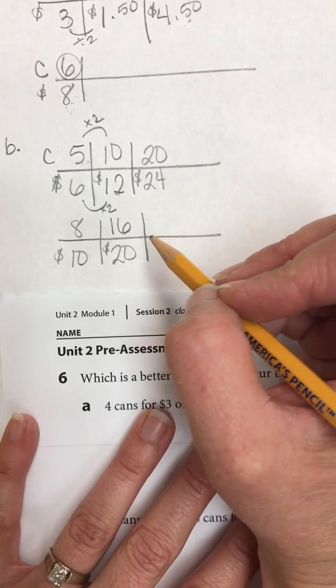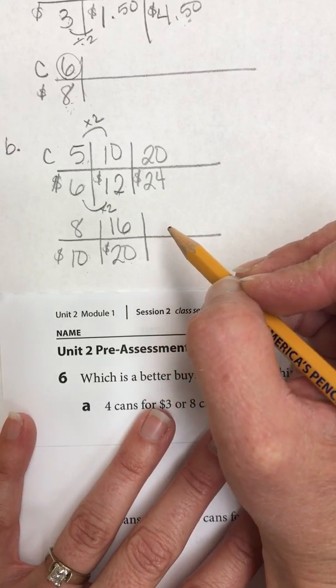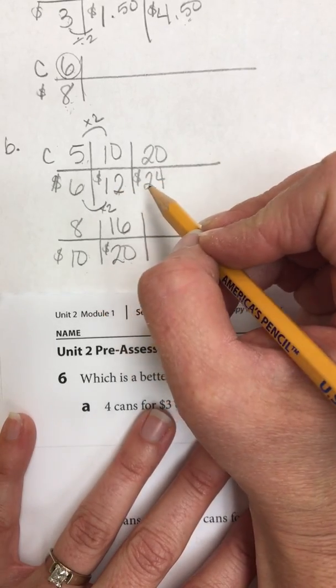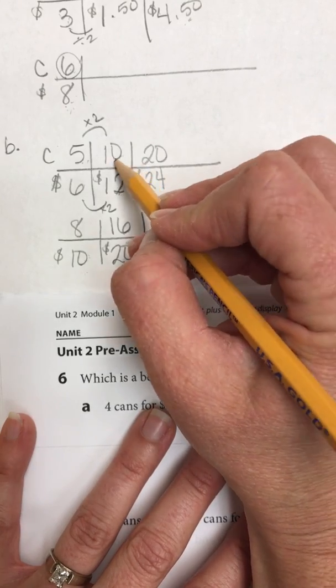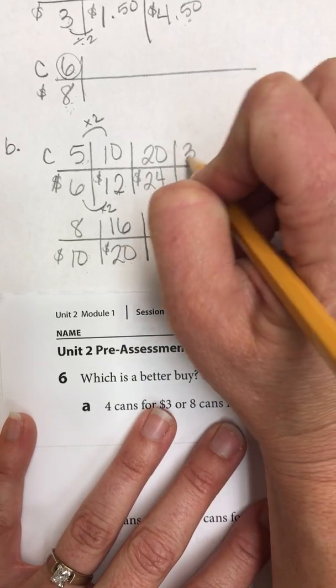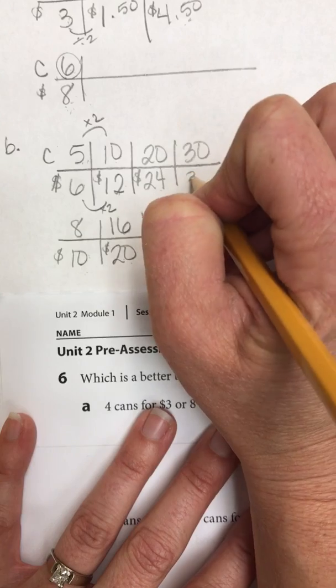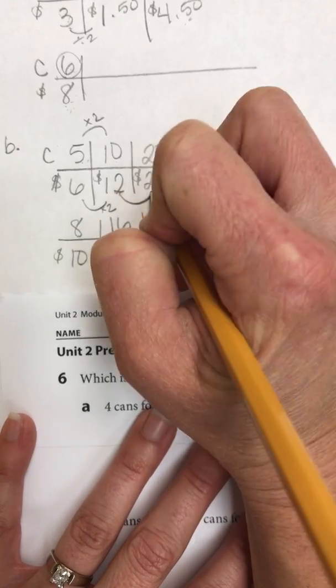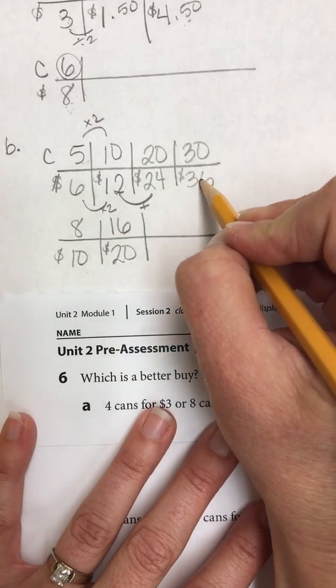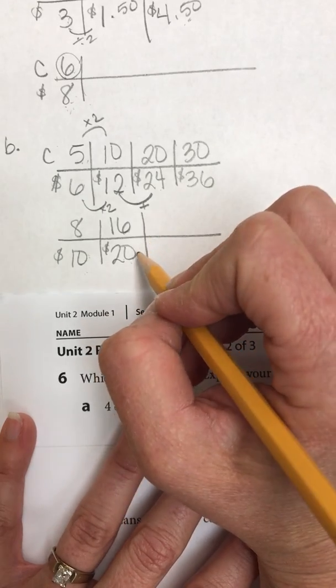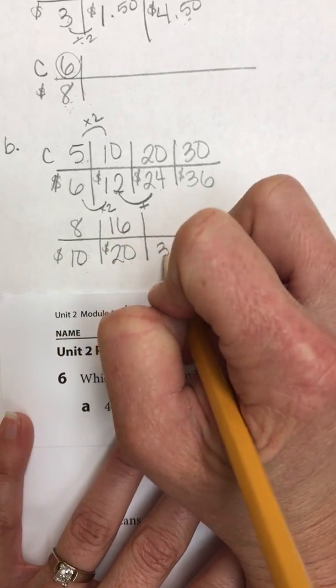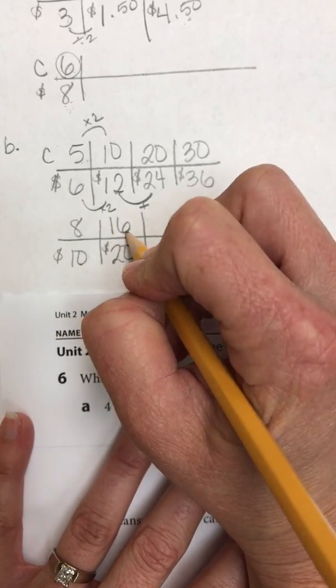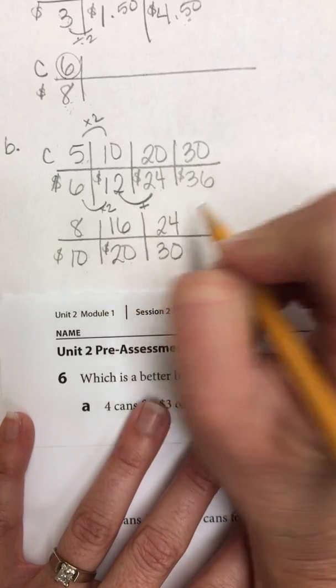So maybe I could add something. If I add 10 and 20, I then have 30 cans and I have $36 if I add these together, right? So now I can add 10 and 20, I'll get 30, and 12 plus 24, I'll get 36.